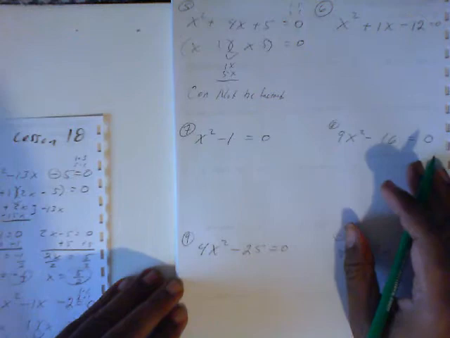Okay. The next one, we have x squared plus 1x minus 12 equals 0. Let's factor that into two binomials, set equal to 0. X times x for x squared. And for 12, we have many choices. We have 1 times 12, 2 times 6, 3 times 4, and the list keeps going on. I'm going to start off with 3 times 4. 3 times 4 gives me 3x, and gives me 4x on the outside.